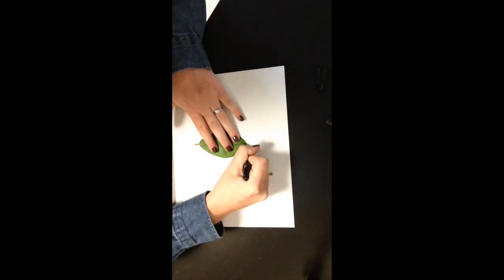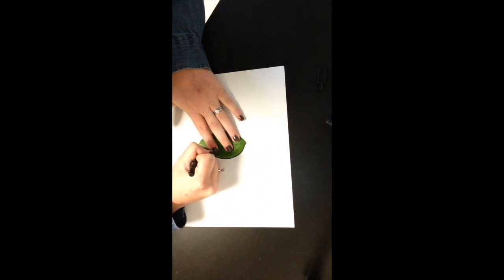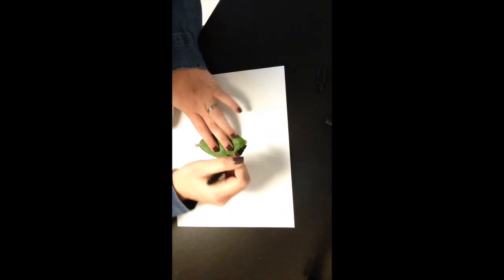Last but not least is our unknown specimen. It's going to get the same treatment, it's going to be traced, it's going to be prepared for labeling. We will get to that in a moment.